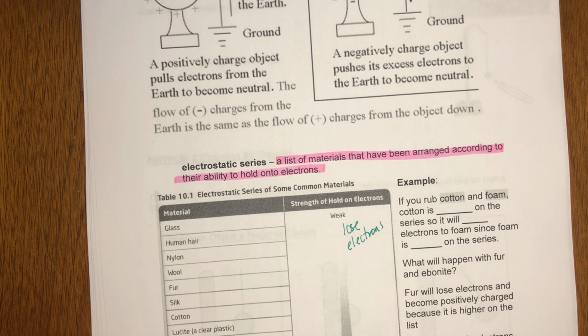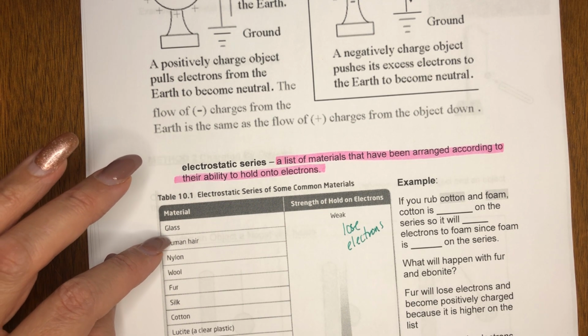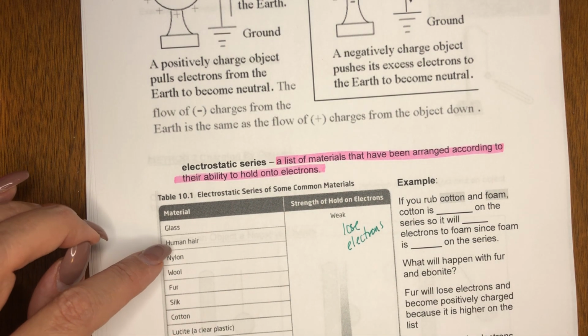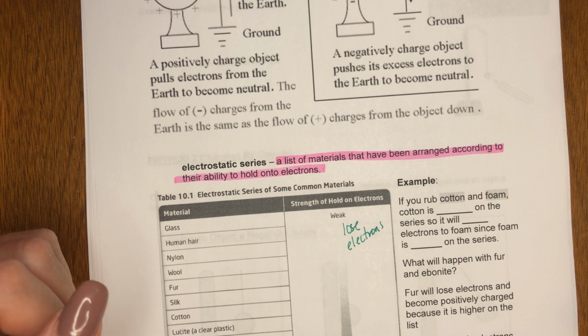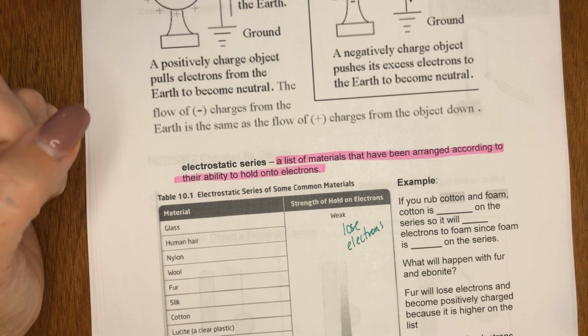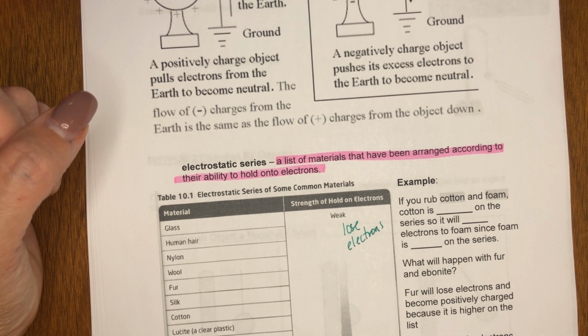And so if you think about if you've ever rubbed your hair with a rubber balloon, what happens is your hair loses an electron to the balloon. So the hair would become positively charged, which is why it would repel itself and your hair sticks up. All your hairs are positively charged. And then the balloon gets a charge, which is why you can then stick it to a wall, because the wall is neutral and it attracts it. But we'll see that example in a little bit.